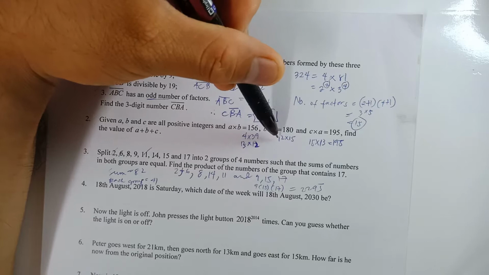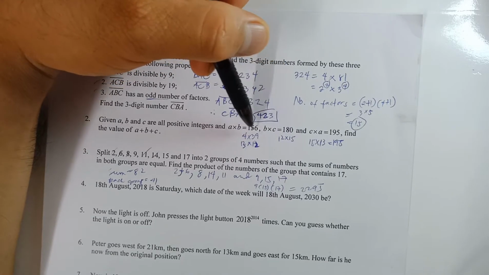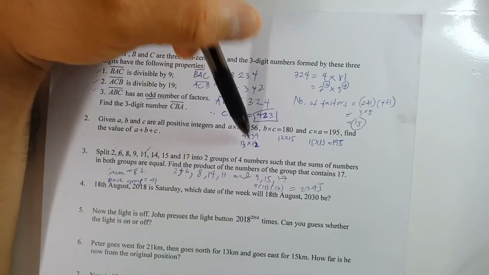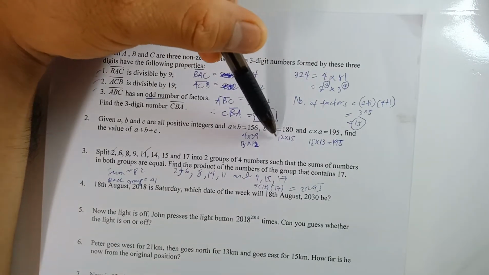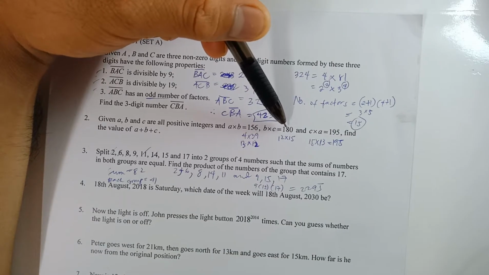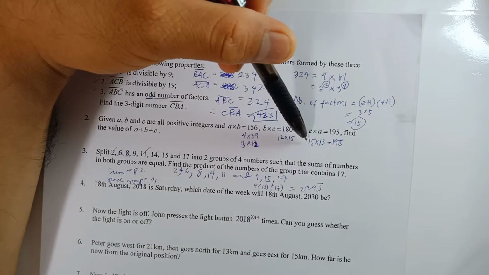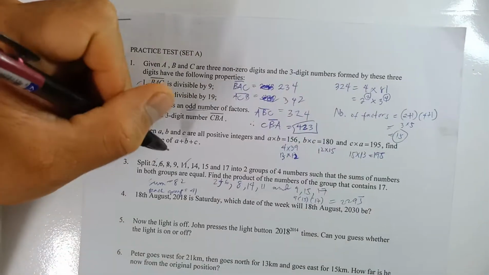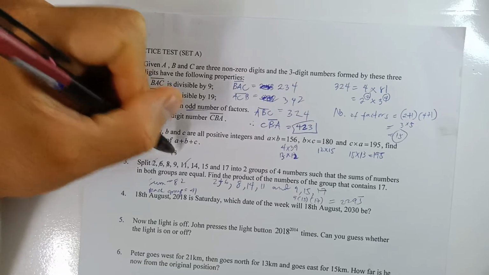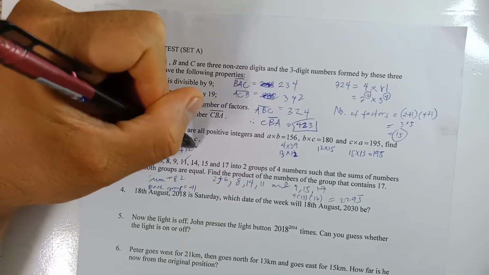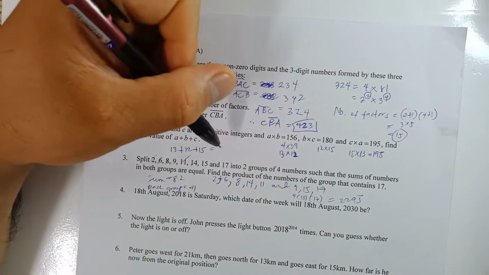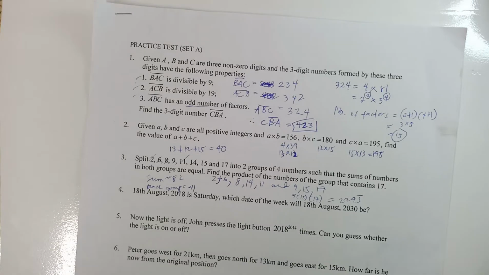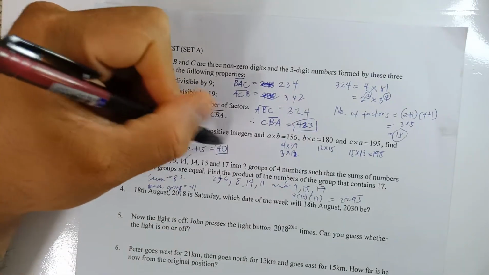Our B is 12. Our C is 15. Okay, let's check again. 13 times 12, 156. 12 times 15, 180. And 15 times 13 is 195. So A plus B plus C is equal to 13 plus 12 plus 15, or 40. Okay, so that is our answer.